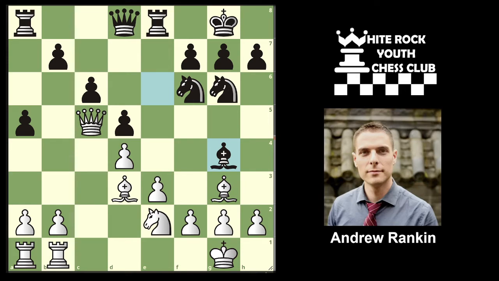And his idea is he wants to trade off the knight and then sink his knight into e4, which forks my queen and bishop. And then he can win back my dark square bishop, and his dark squares are not so weak.